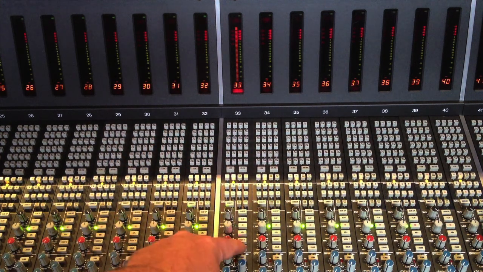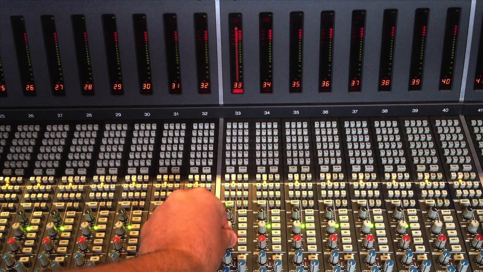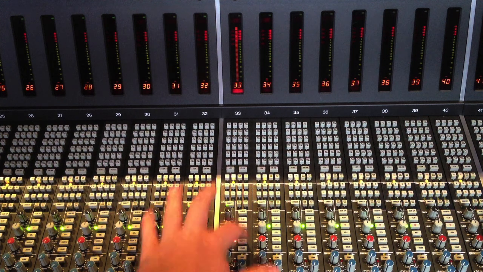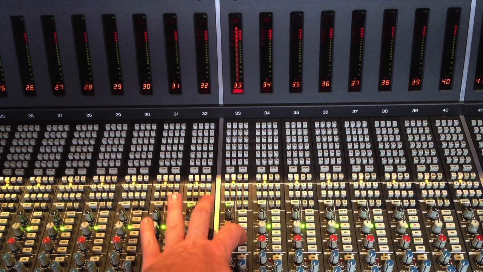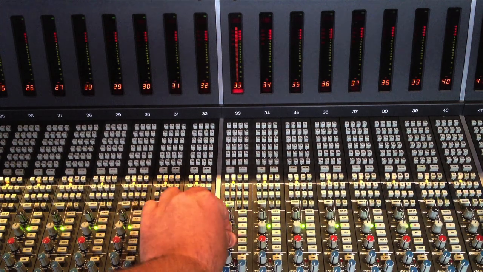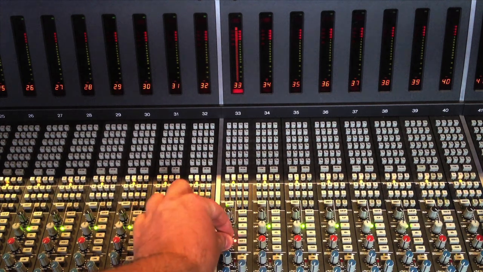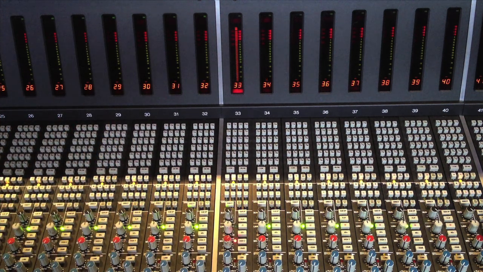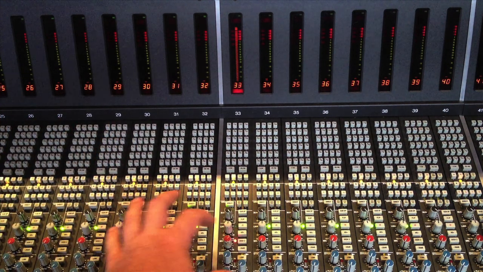Or if I use the input pad, again changing the input impedance, doesn't seem to have any major influence. It's not introducing any new sonic flavors.